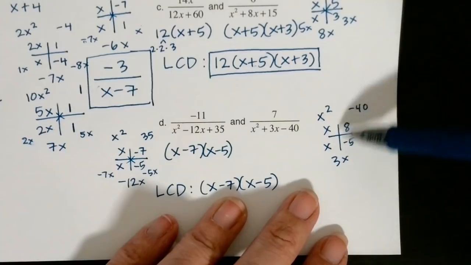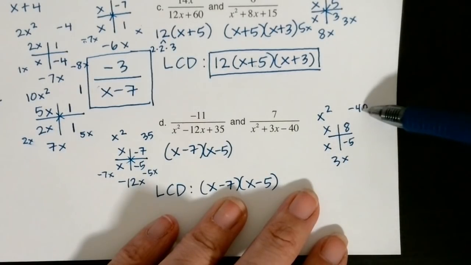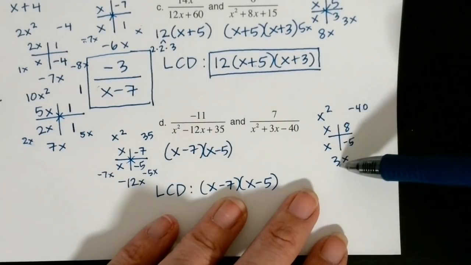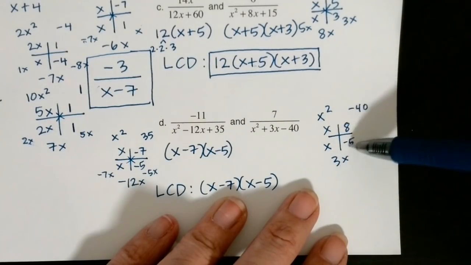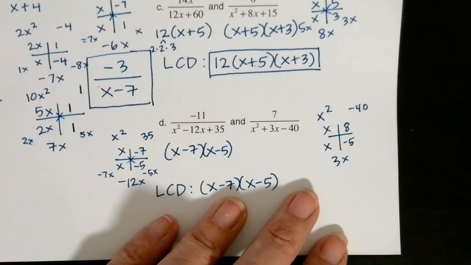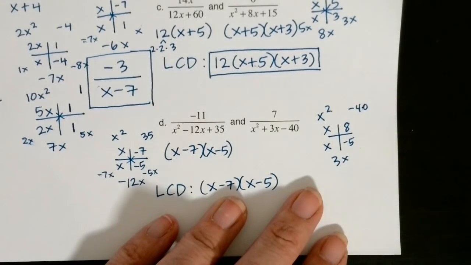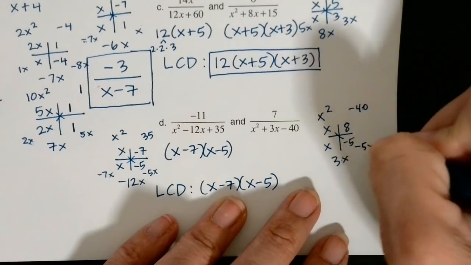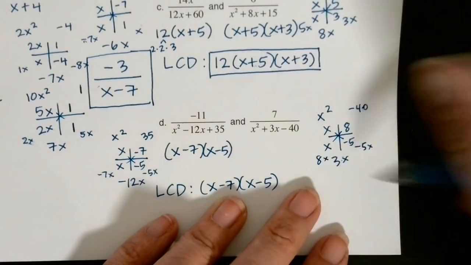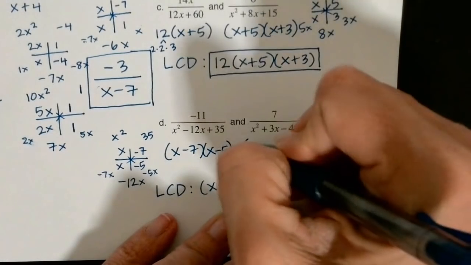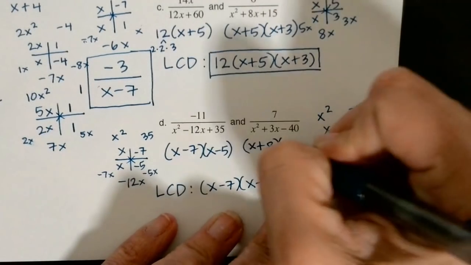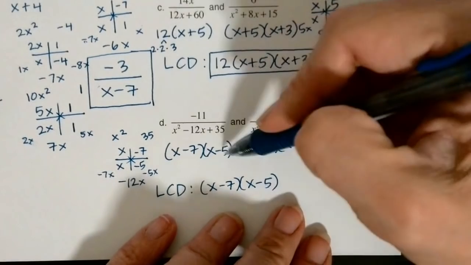But also what I'm doing is just recognizing patterns. This is negative 40, and this is a positive 3. So I know that my two numbers here, the bigger number is going to have to be positive. So I could have picked 10 and 4, because that will also make 40. But if I add 10 and 4, I get 14, and I subtract 10 and 4, I get 6, which is not the 3, so I knew it wasn't going to be that. So this one does work out. So this one is x plus 8 times x minus 5.